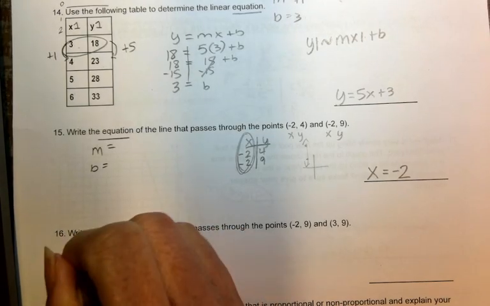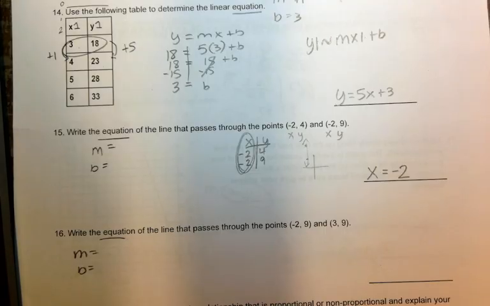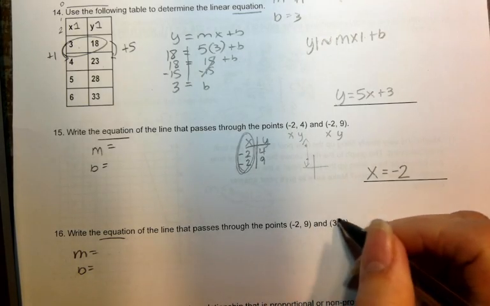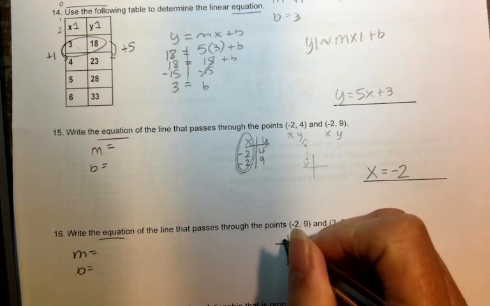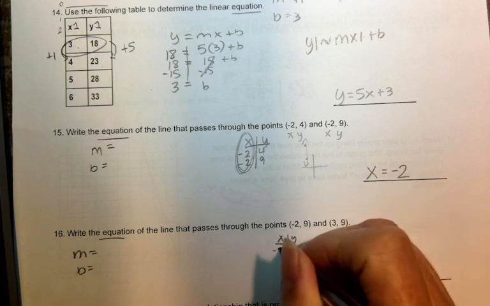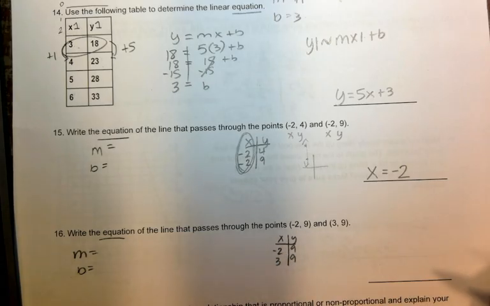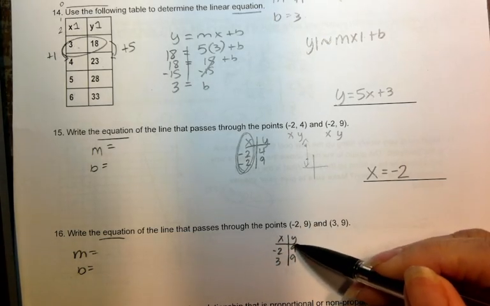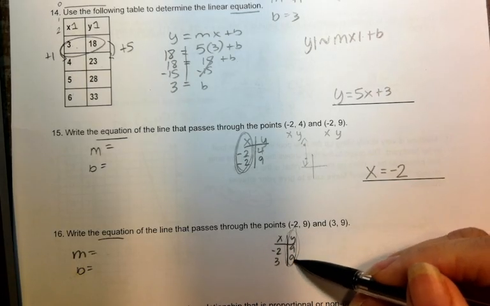Write an equation. So again, you need m and you need b. But I might notice something about these special tables in case I was going to use Desmos to run a regression. I'm going to write these ordered pairs out just so you can see. Sometimes it's helpful to write our table. What do we notice? We notice this. What happened to y? It repeats.